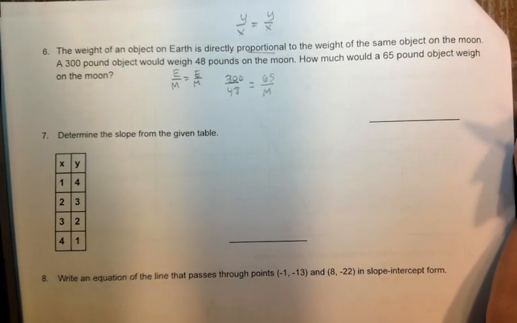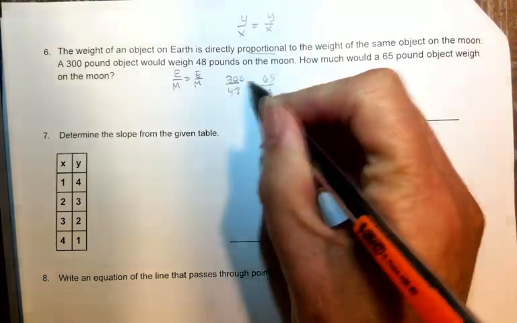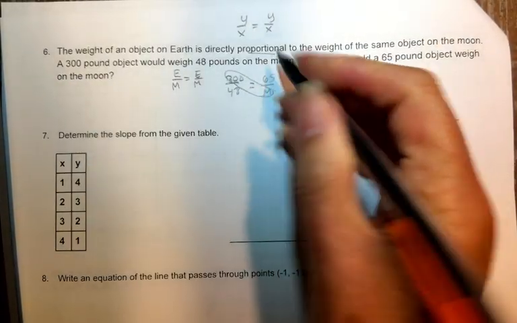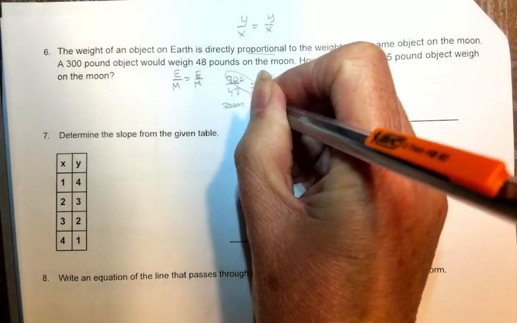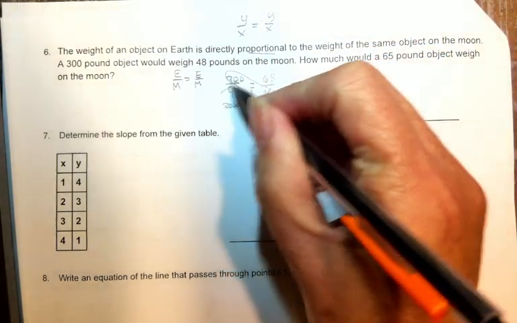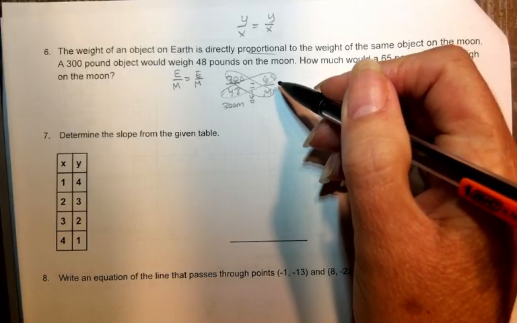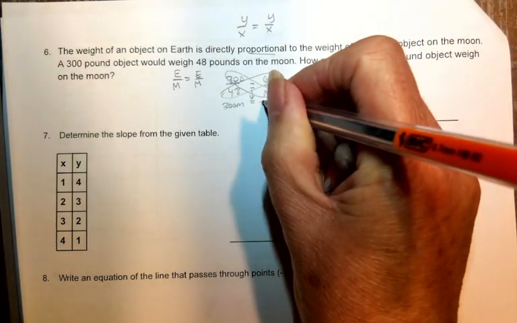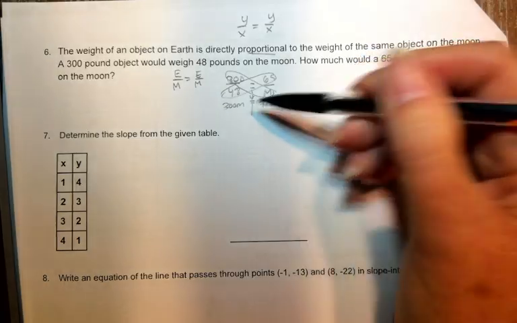So we can do cross products to multiply diagonally. So we're going to multiply, I'm going to do my variable first because 300 times M is the easiest. So that's 300M. Bring this equal sign down. And now we're going to do the other cross products. So 48 times 65, which gives me 3,120.